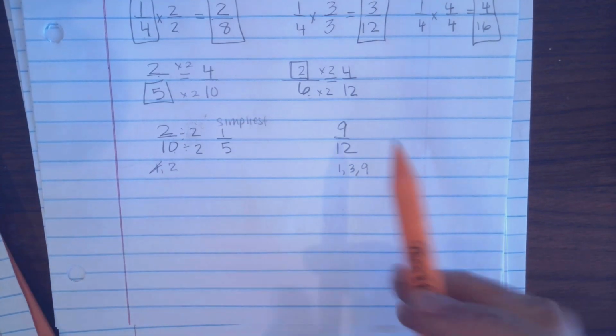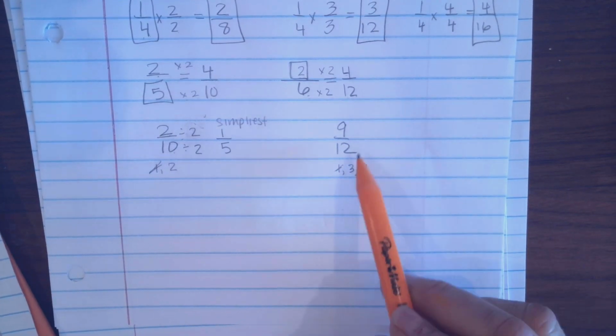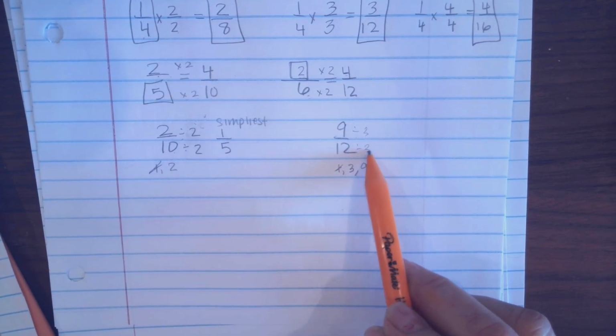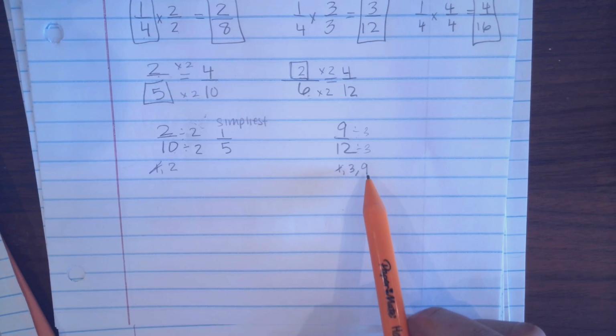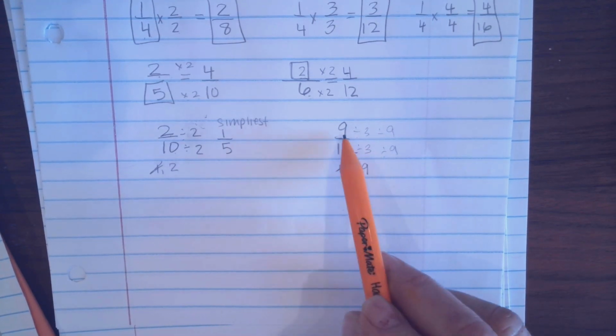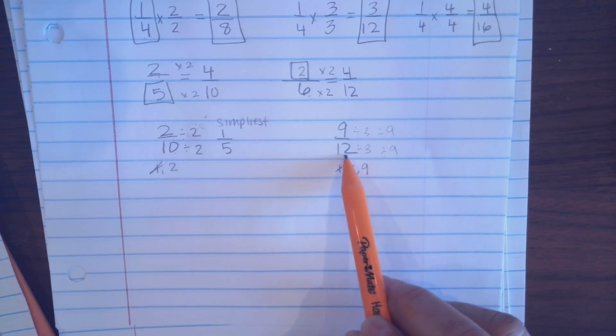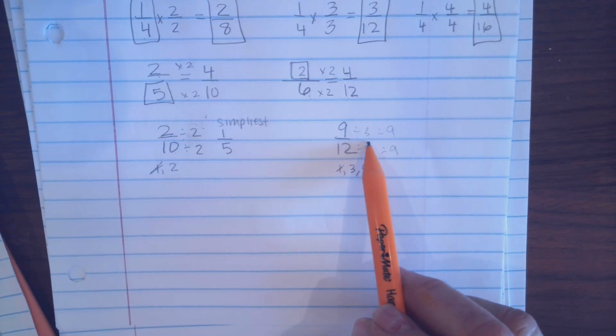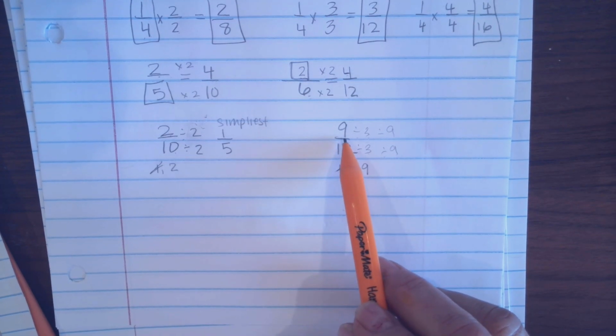So we are going to say we can't use 1. Does 3 share a factor with 9 and 12? And does 9 share a factor? So let's try both of them. 9 divided by 3 is 3. 12 divided by 3 is 4. So that is something that we can use. But we have to make sure that that's the biggest factor that goes into it.